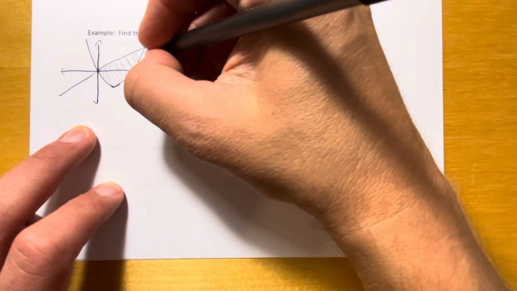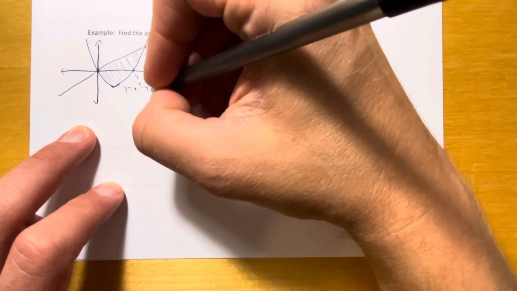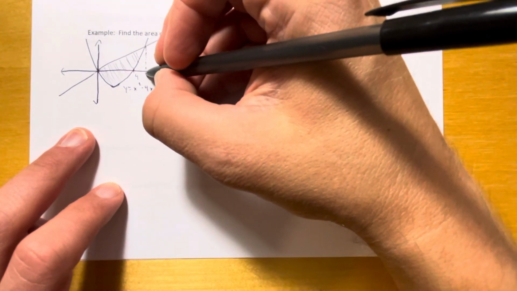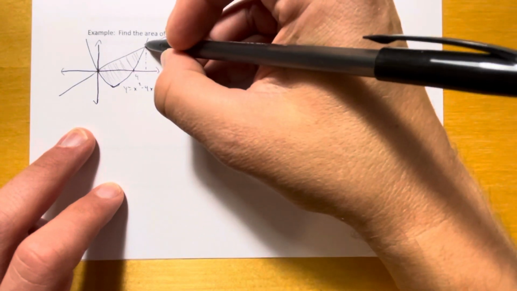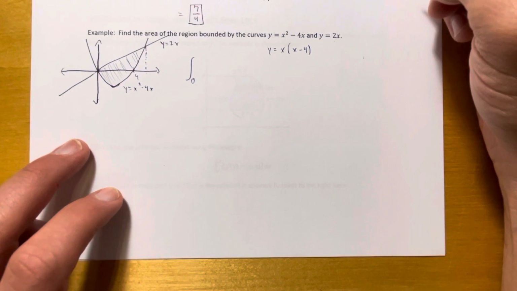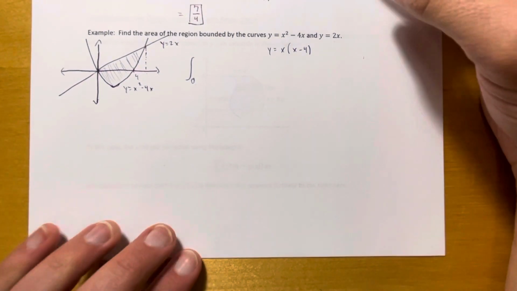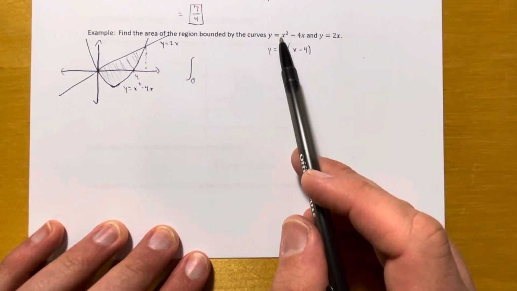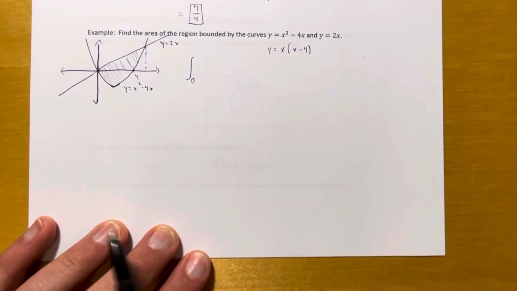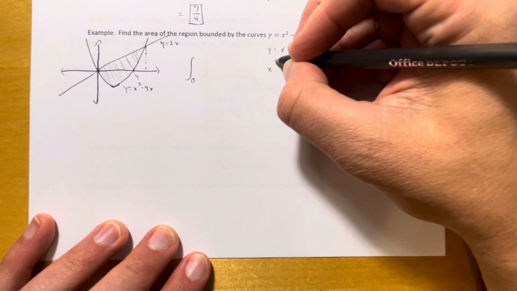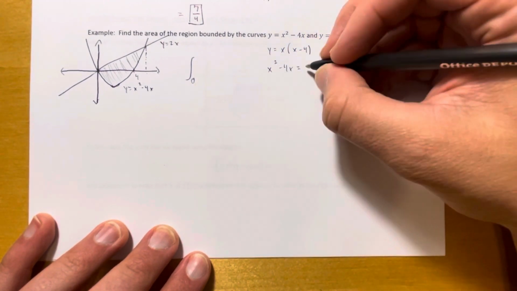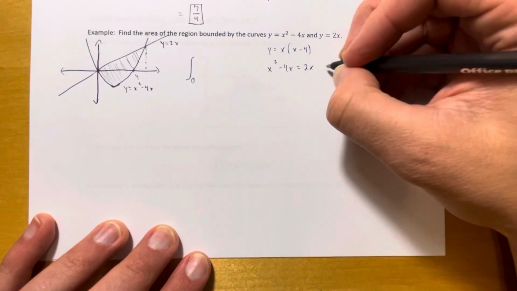Over here, if I were to find this point of intersection and sort of drop this down here, there's some x value that represents the point of intersection of these two curves. I need to figure out what that x value is. I can do that by setting these two functions equal to each other, because that's where you get points of intersection. I can set x squared minus 4x equal to 2x.